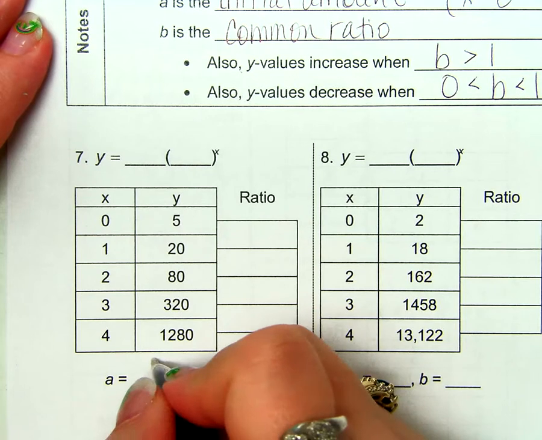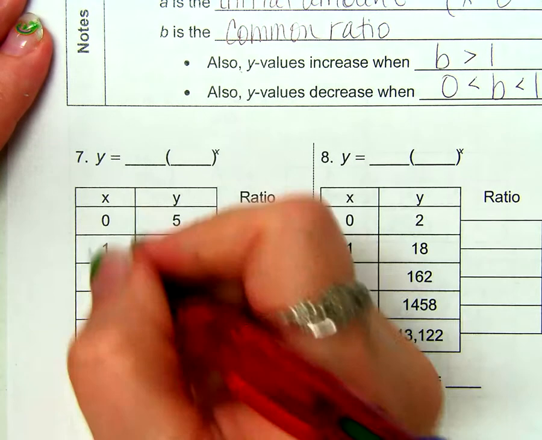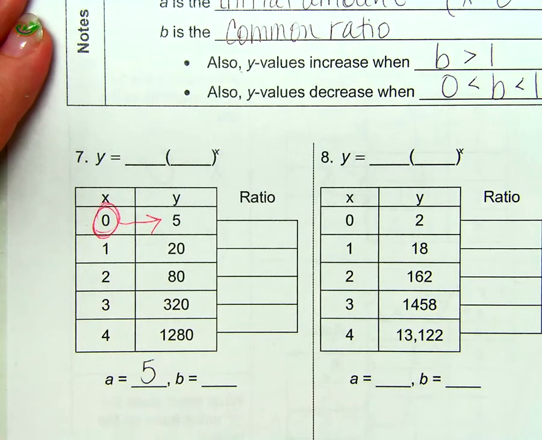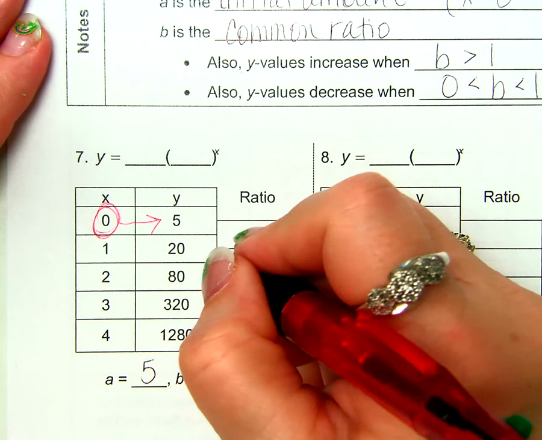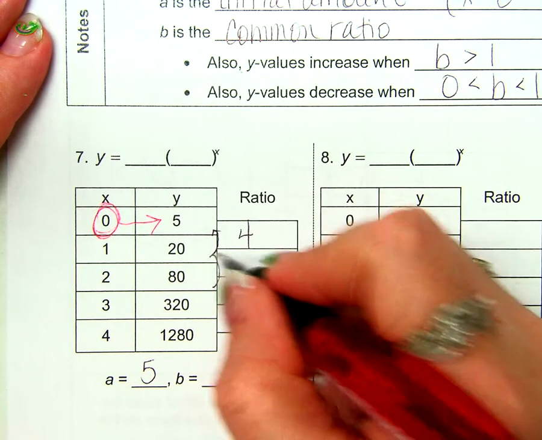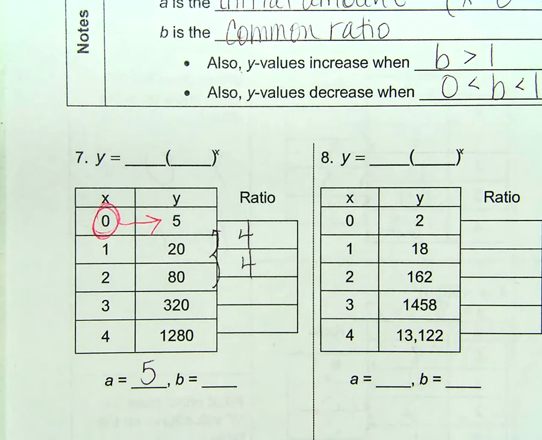That a is 5. How do you know that a is 5? It's where x equals 0 in the table, right? That's where a is. We could find the ratio to find b. So what's 20 divided by 5? 4. What's 80 divided by 20? 4. Wait, why can't I just do the first two terms and know that's the common ratio? Because it might not always be the same. And what happens if it's not the same? Something's wrong, right? We're probably not dealing with an exponential function.